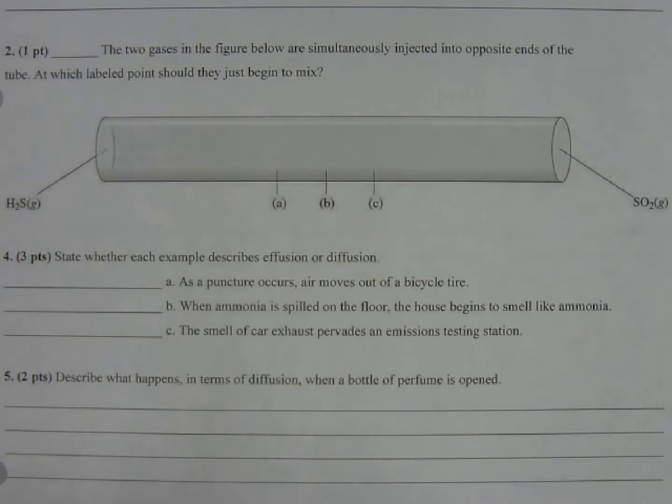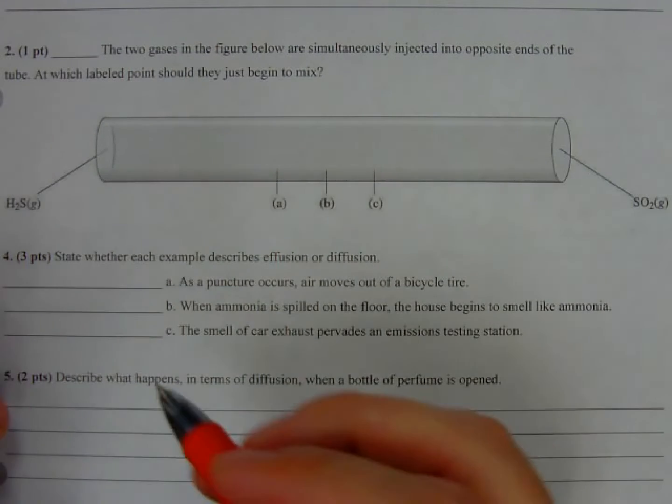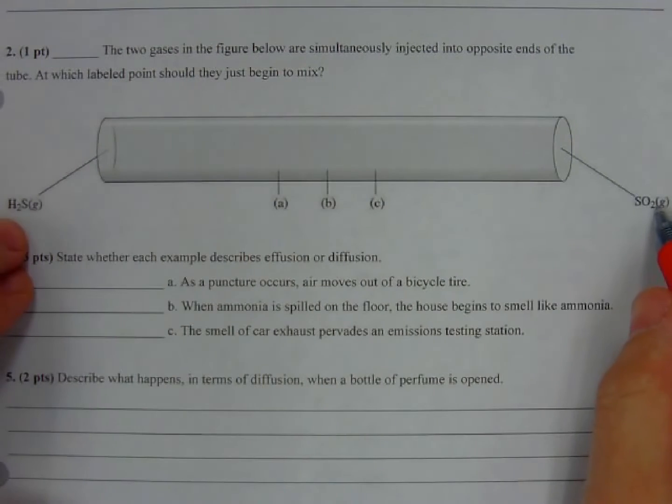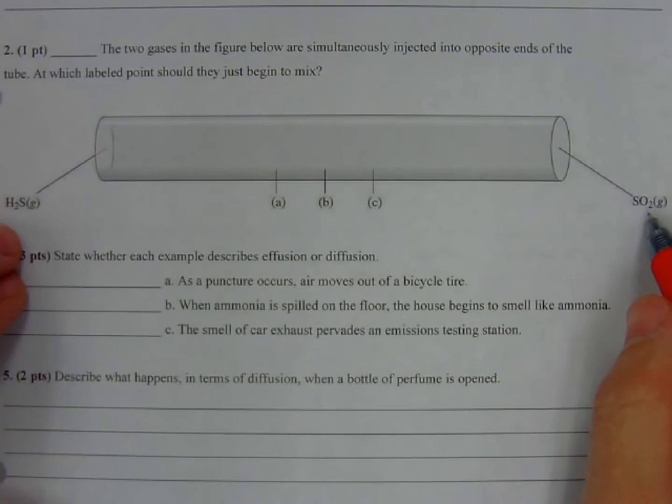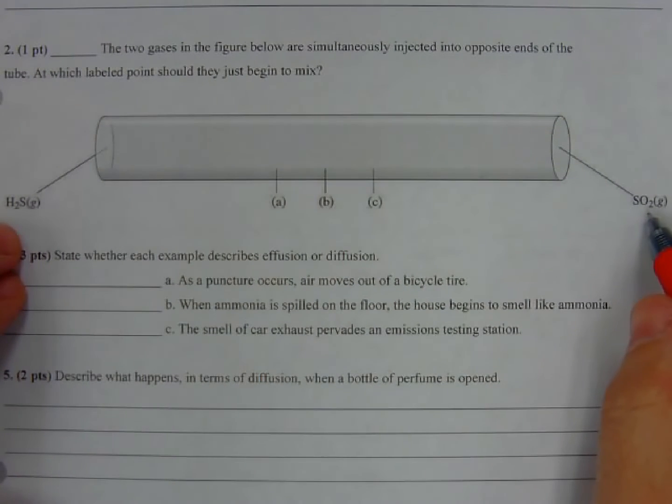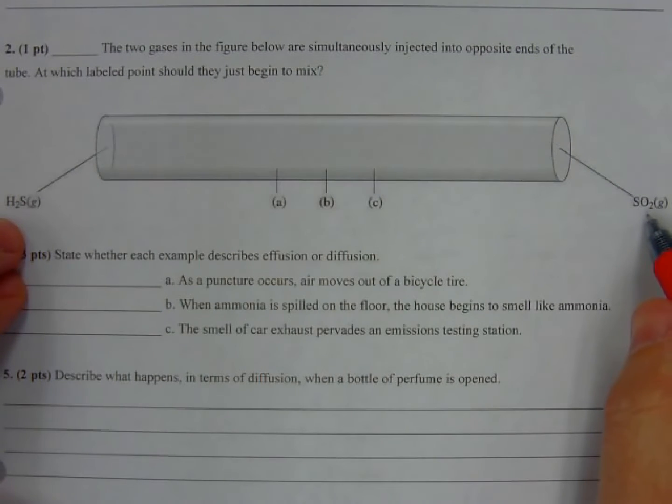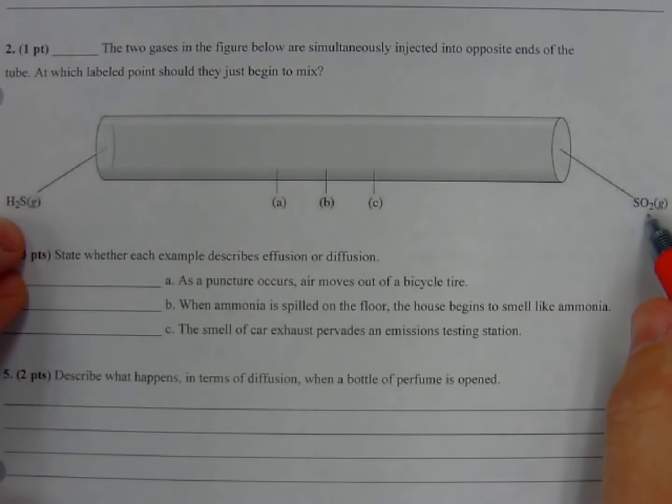Now again, this is referring to Graham's law. So we need to remember that all gases at the same temperature have the same average kinetic energy. Therefore, heavier molecules have slower average speeds. Lighter molecules have higher average speeds. And so what we have to do is figure out which one of these two gases has a larger molar mass. Because it has a larger molar mass, it's going to move more slowly. And so it's going to cover less distance than the other gas.